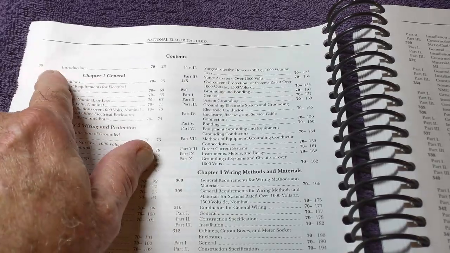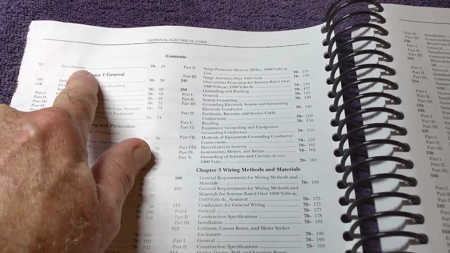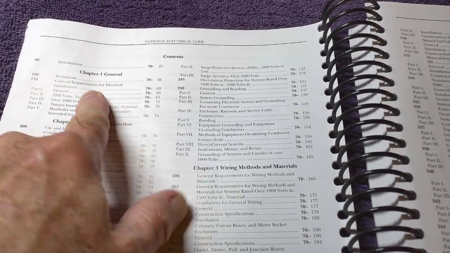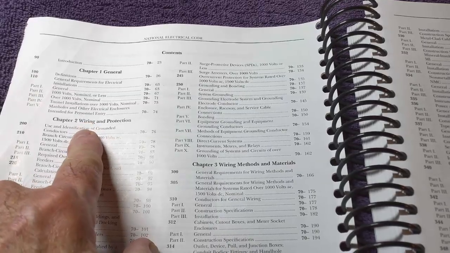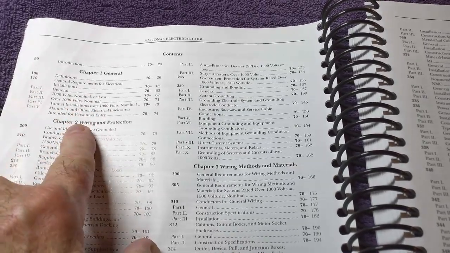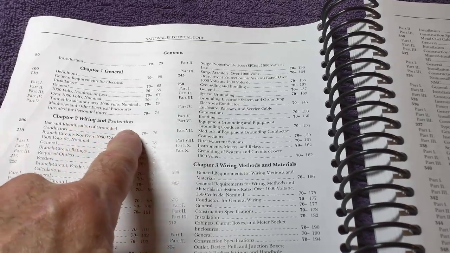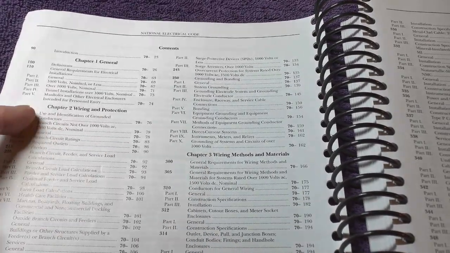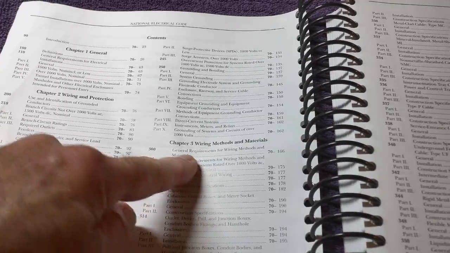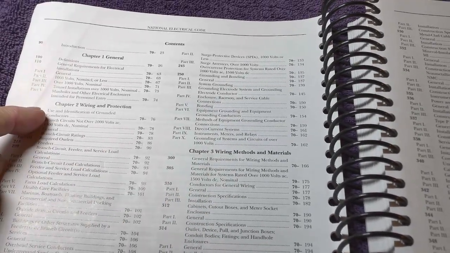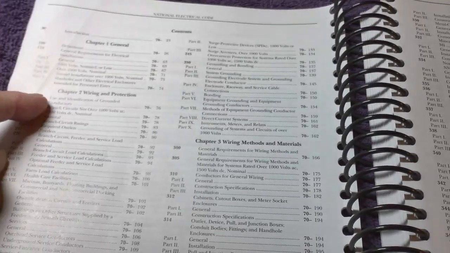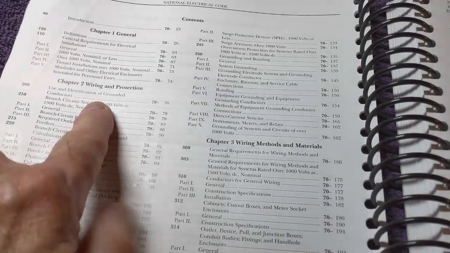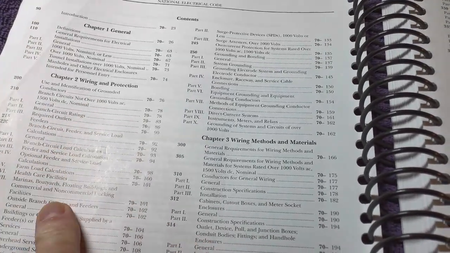So Article 90 is the introduction to the code. It comes before chapter 1. Chapter 1 is general requirements for all electrical installations. Chapter 2 is wiring and protection. They talk about 2, 3, and 4 being plan, build, and use, in that the planning stages, everything in chapter 2 is for planning stages. You'll find out wire size, you'll find out the overcurrent protection.